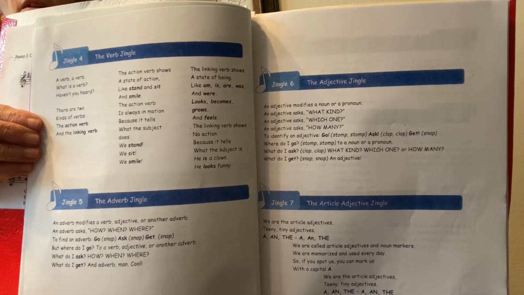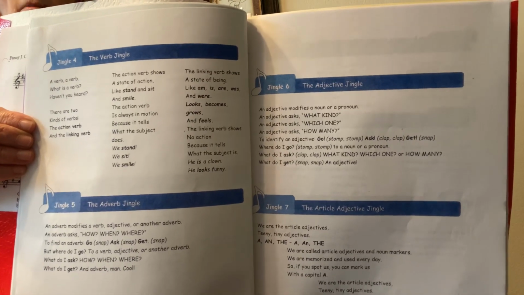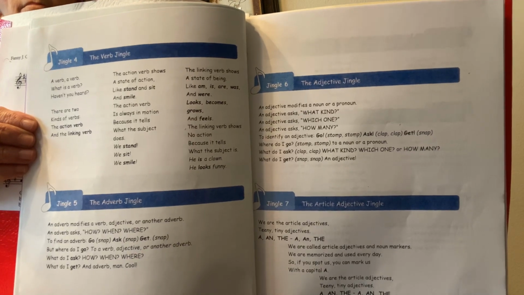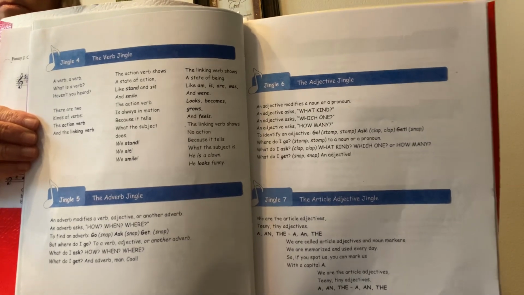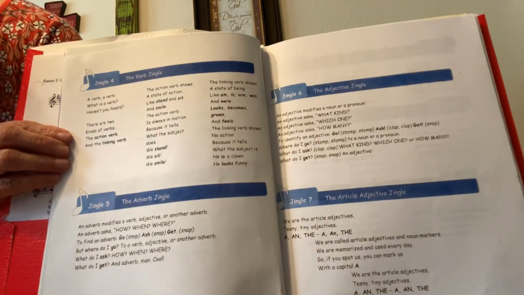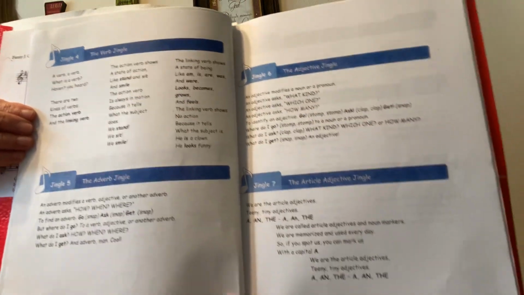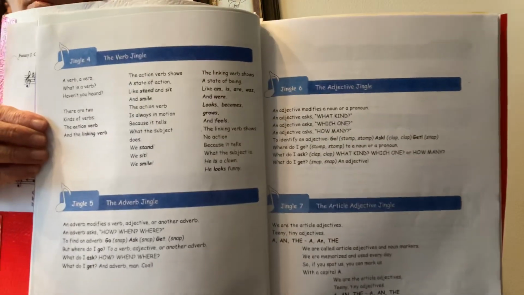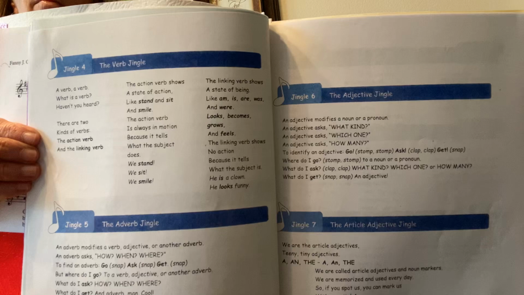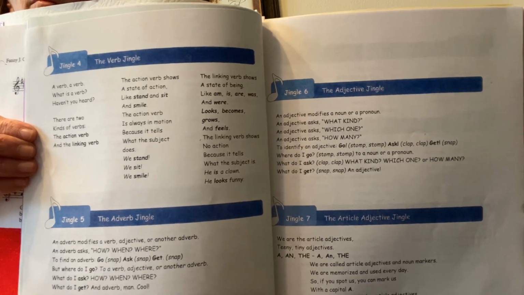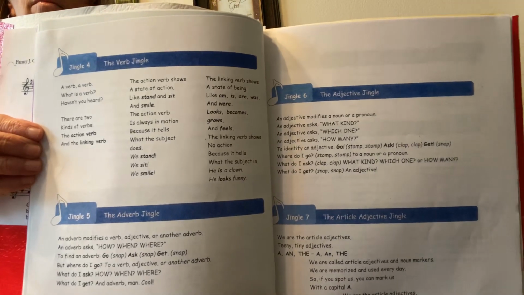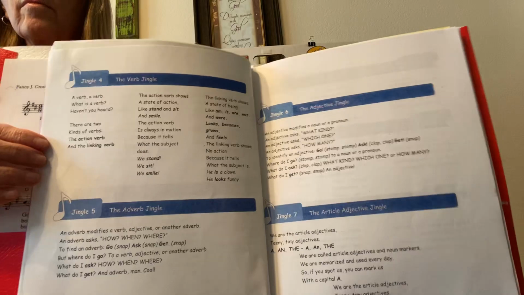We stand, we sit, we smile. The linking verb shows a state of being, like am, is, are, was and were, looks, becomes, grows, and feels. The linking verb shows no action because it tells what the subject is. He is a clown. He looks funny.